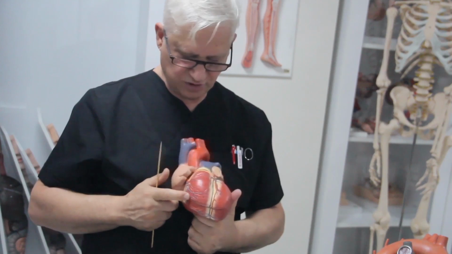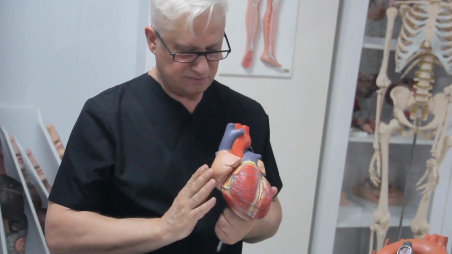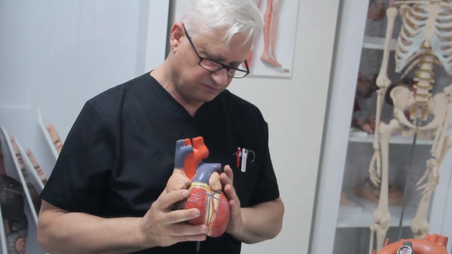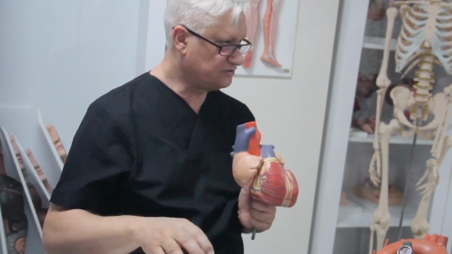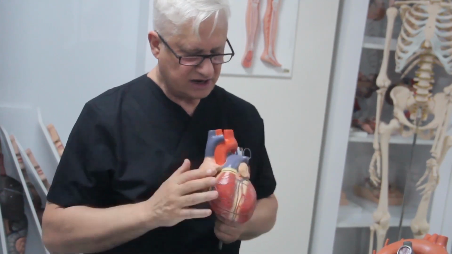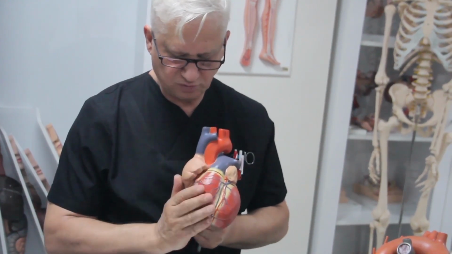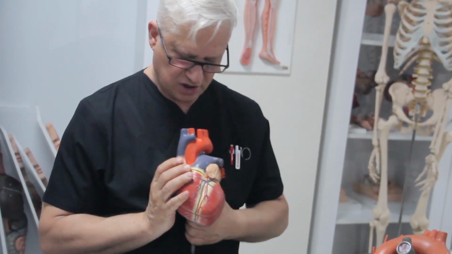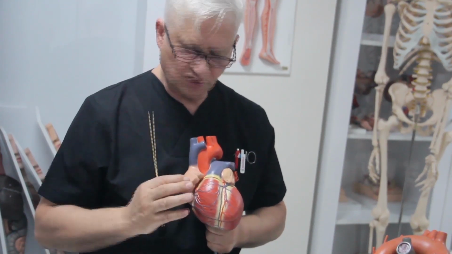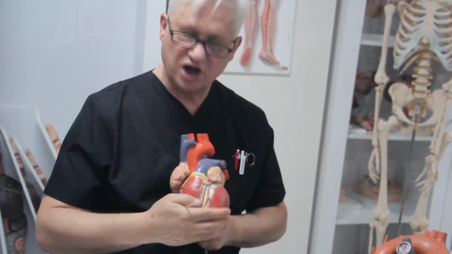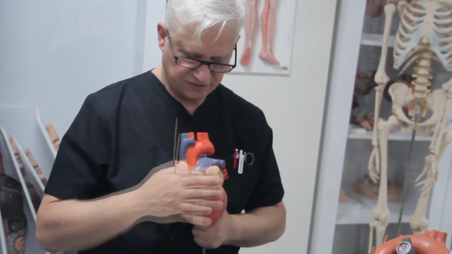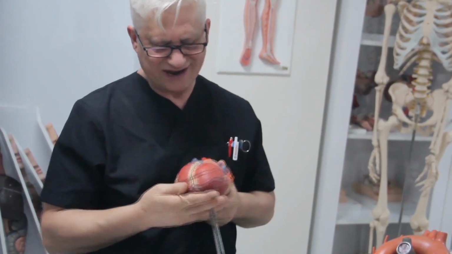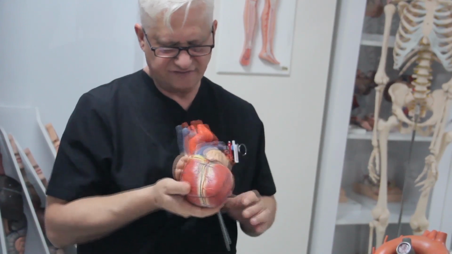Okay, what else do we have? We have the right pulmonary surface and the left pulmonary surface. In the right pulmonary surface, we have the right lung, and in the left pulmonary surface, we have the left lung. What other surfaces do we have? We have the sternocostal surface, the anterior surface. This is the sternocostal surface. And then we have the diaphragmatic surface at the back here.